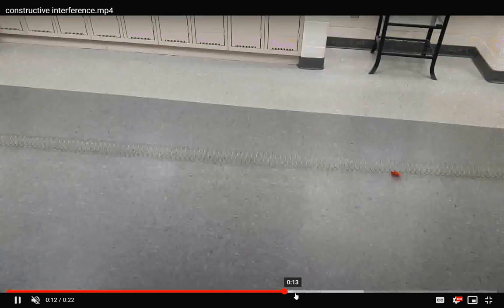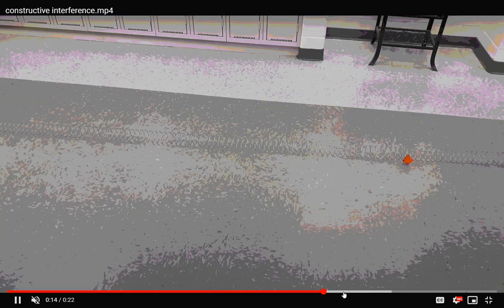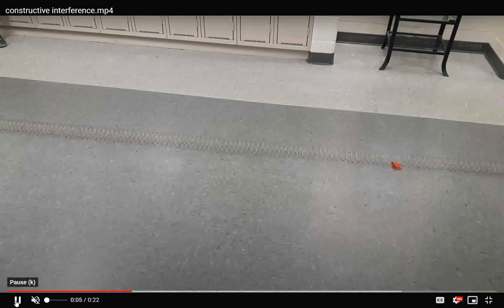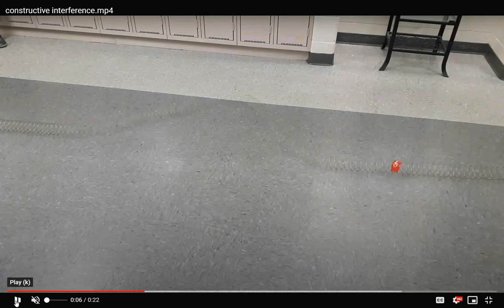I know there's another one coming up here. Sorry about this, folks. There it is. They come together, and then right there they make a super wave, and then they move and they spread apart in opposite directions. That took forever to find.